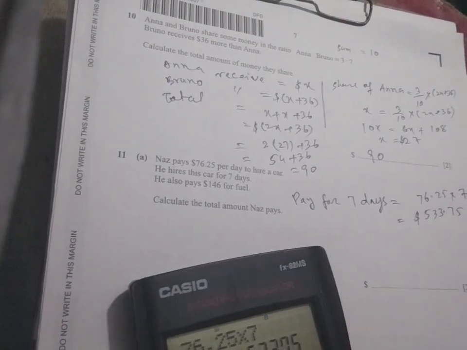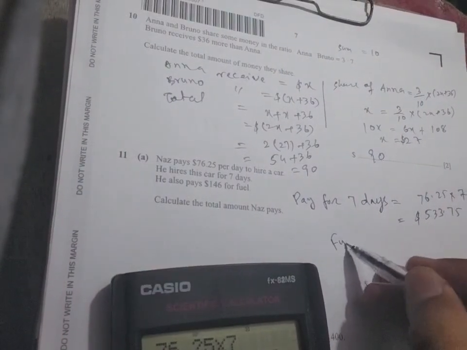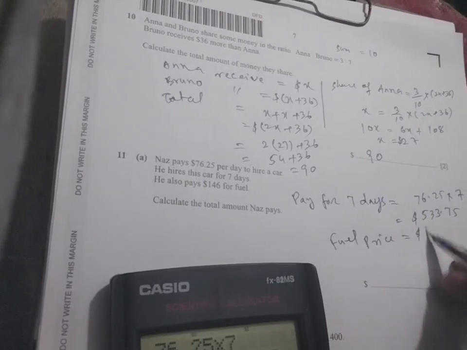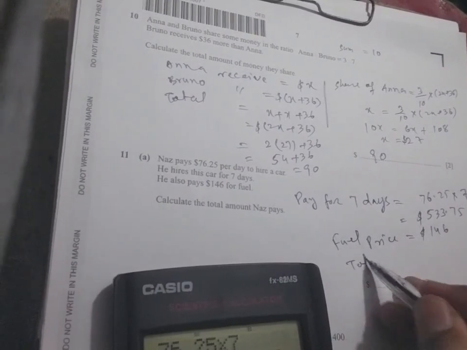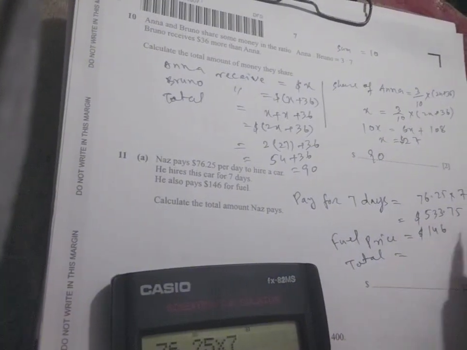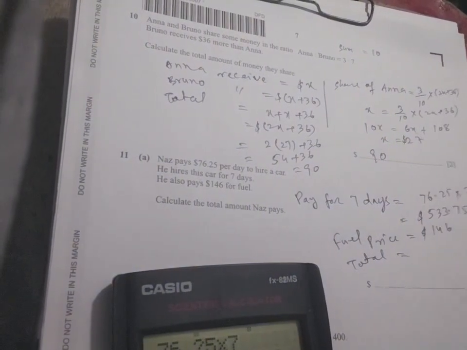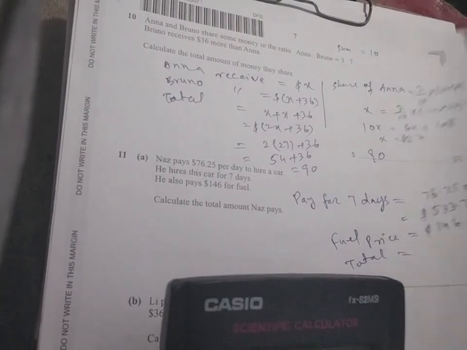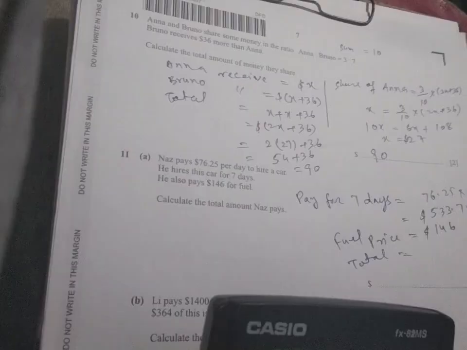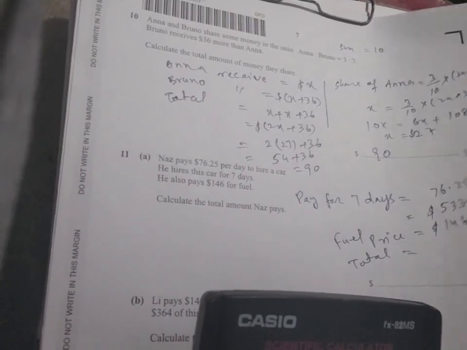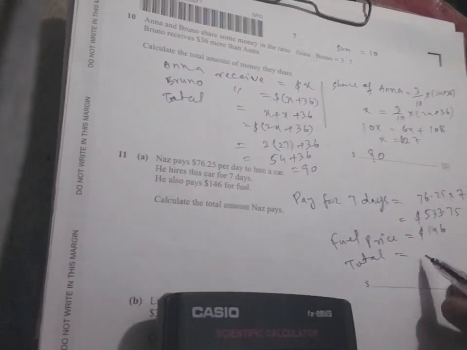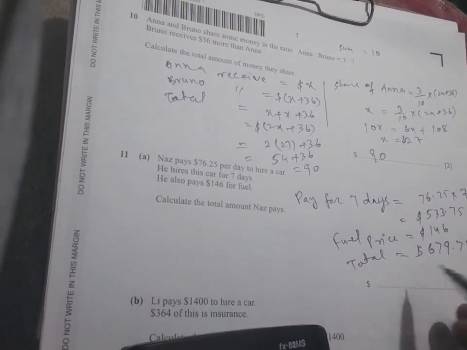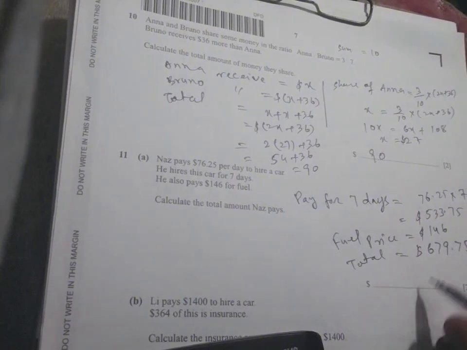Now the fuel price is equal to $146. So in order to find the total, we will add these two prices. 533.75 plus 146, 679.75. So this is our total amount Naz pays.